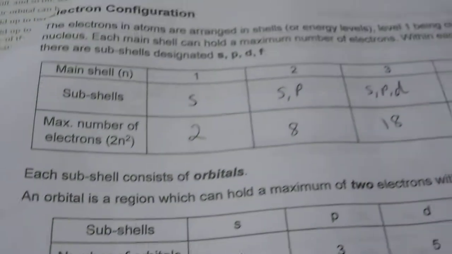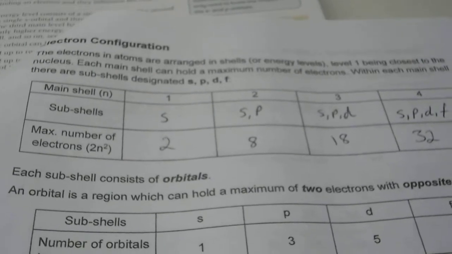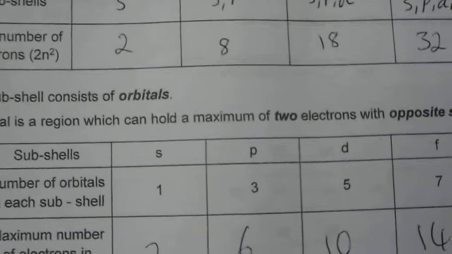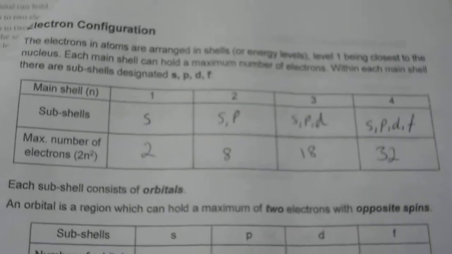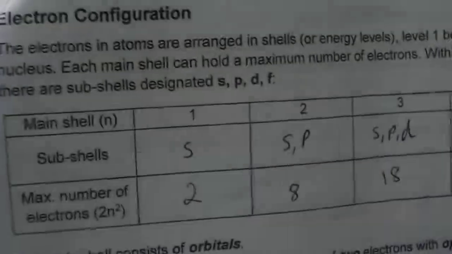electrons are arranged in shells or energy levels, one being closest to the nucleus. Each main shell can hold a maximum number of electrons. Within each main shell, there are subshells designated S, P, D, and F. In the S subshell, there is a maximum of 2 electrons.